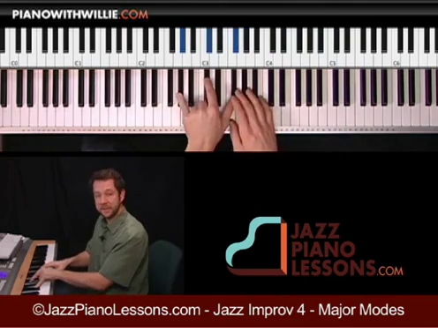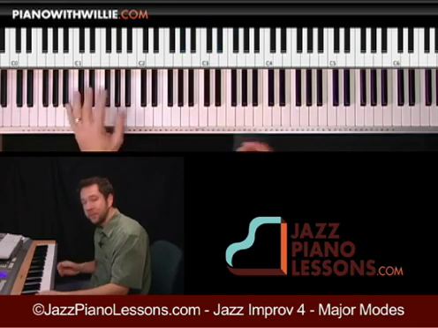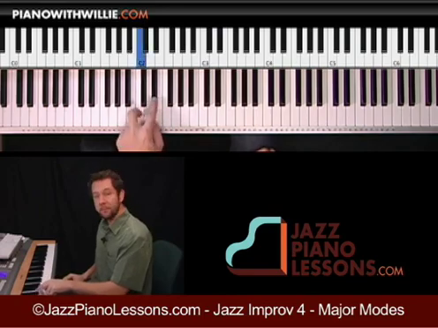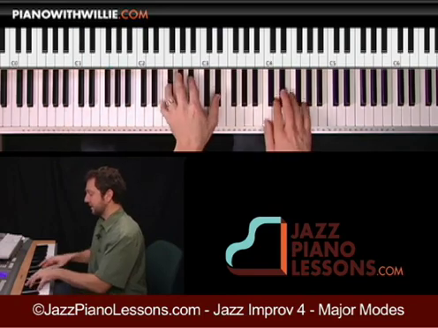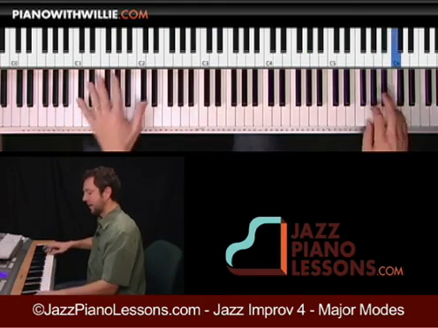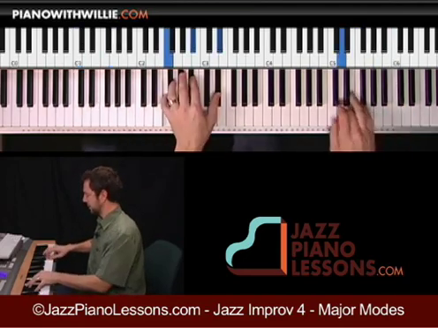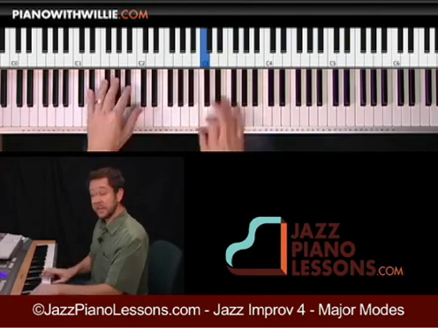See how I just move my hands out of the way? So I can move back and forth between C Dorian and E flat Dorian. That's a cool sound moving that minor third. So check this out. Then up to E flat.